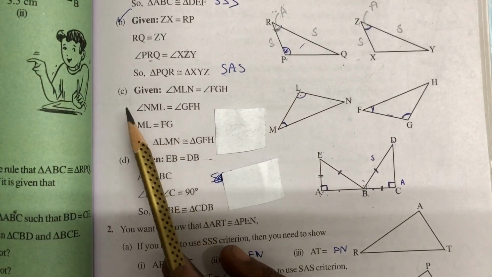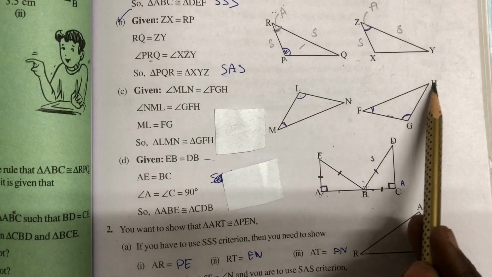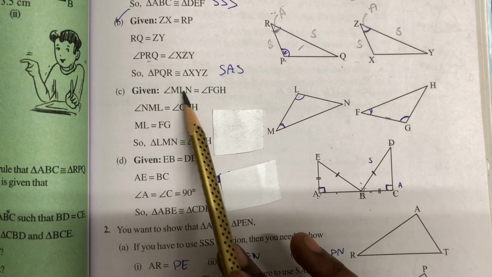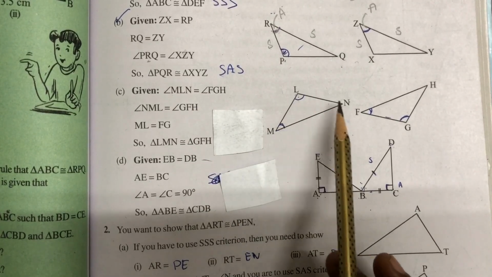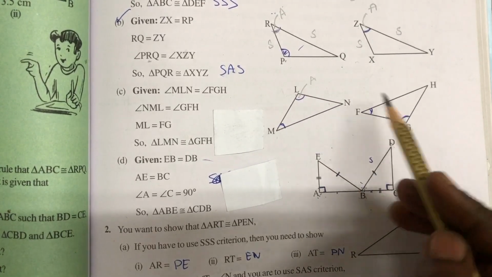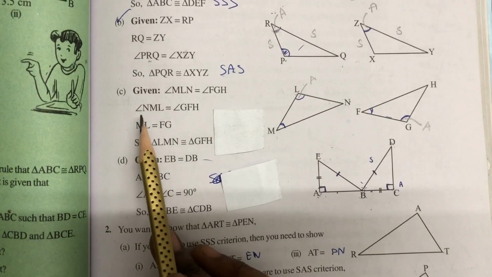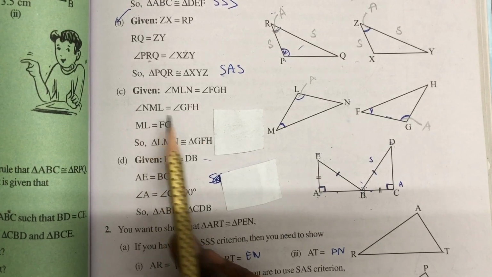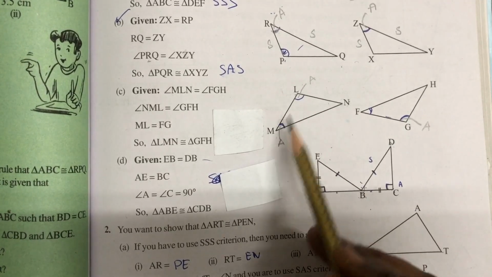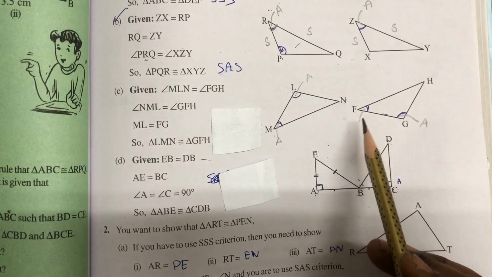Next question, C subdivision. See, LMN and FGH, two triangles they have given. Angle MLN, so at L the angle is formed, MLN. Next, FGH, here one angle, same, both are the same. Next, angle NML, here one angle formed. This corresponds to GFH, here one angle formed.